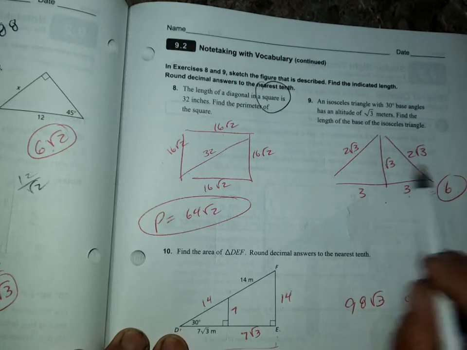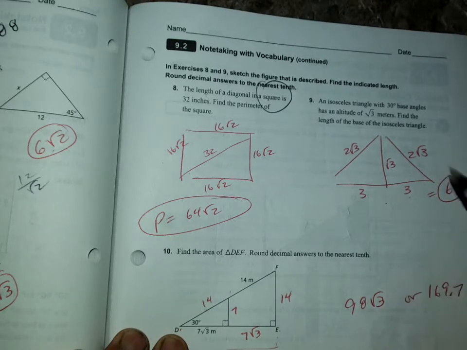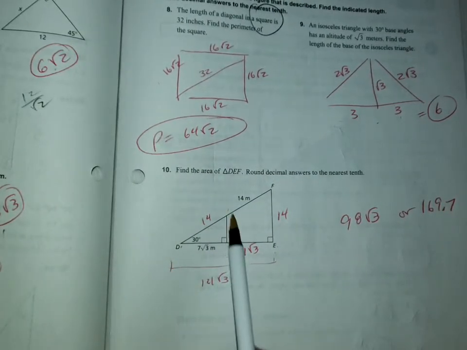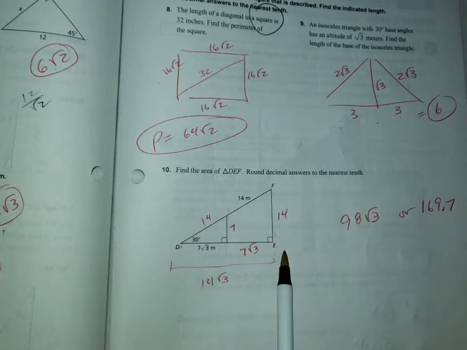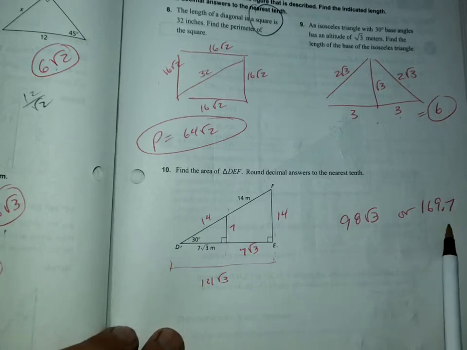So the perimeter, the area is that times that. Find the base. So the base is 6, okay? And then finally 10, 7√3, that makes that 7, so then this becomes 14. That's 14√3, that times that, divided by 2 is 98√3, or 169.7. Okay, anyway, that was last night's homework.